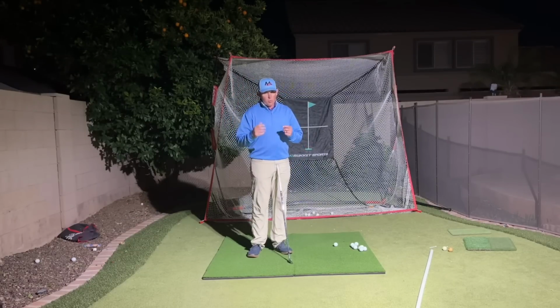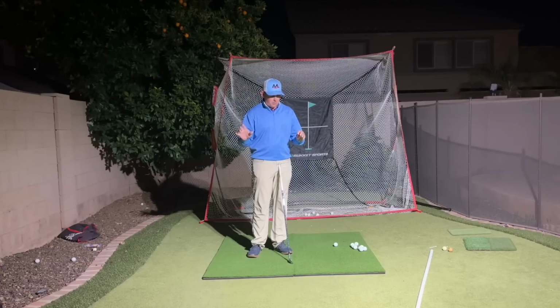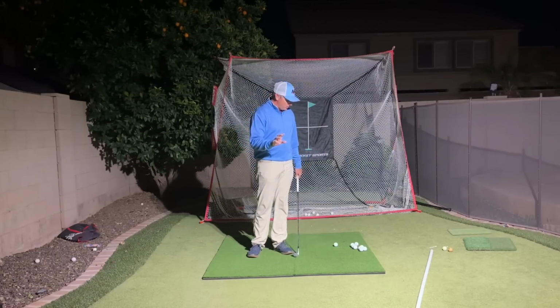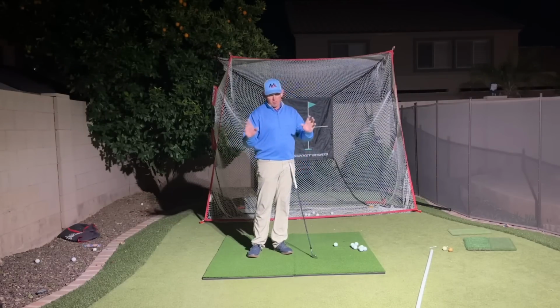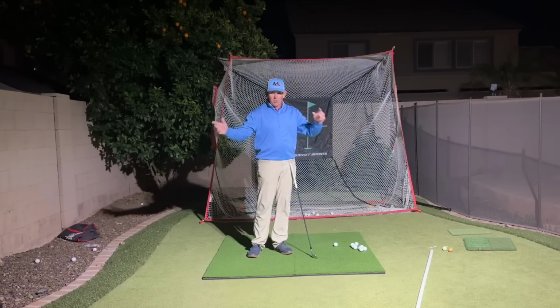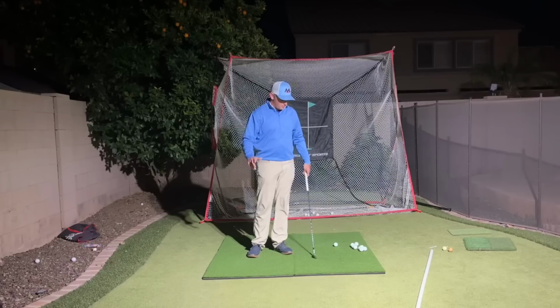Us as golf coaches, we all have our preferences. There's lots of ways to move a golf club. There's no real right or wrong. There are just spectrums. So we have two sides, and there are the pros and cons of moving in those different ways.